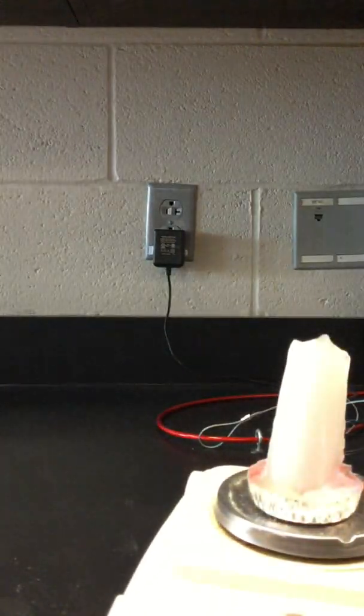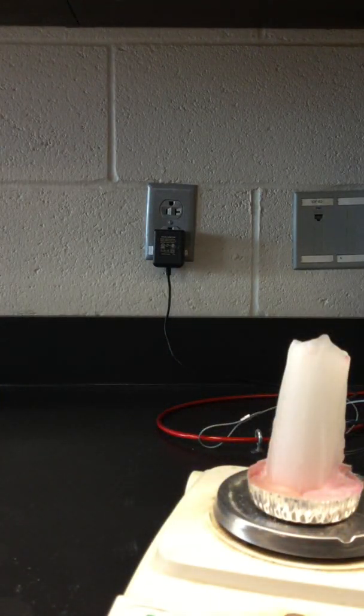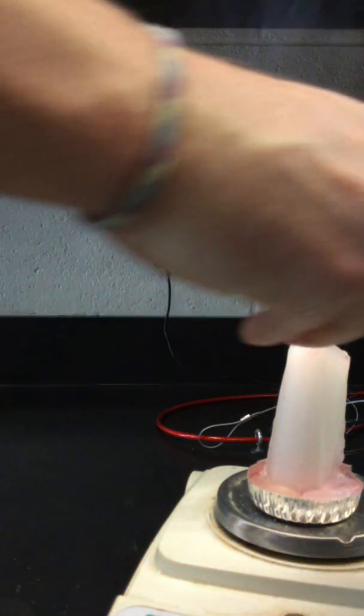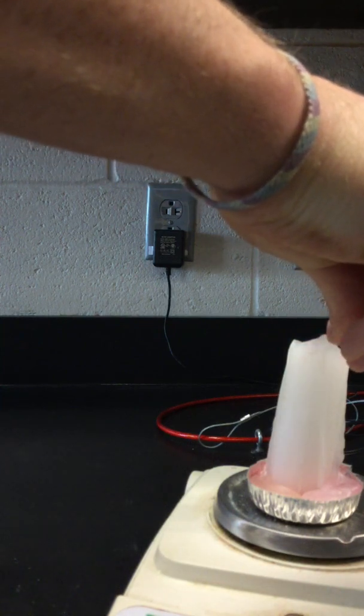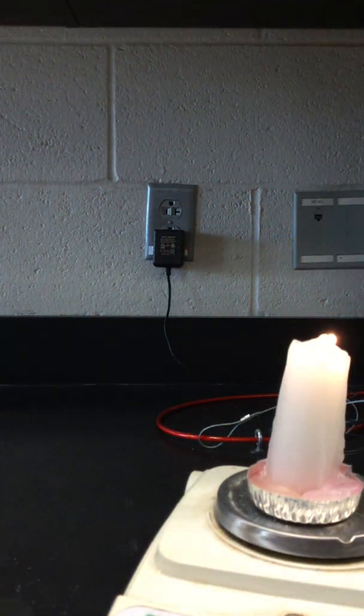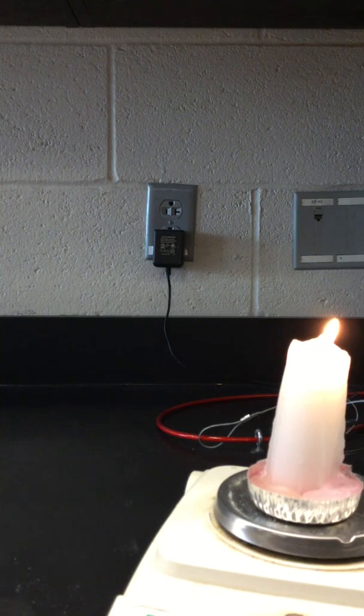So I'll let you guys sit tight for a second. We are going to light a match. I'm going to let this burn for a little while, and we're going to come back to it. All right, so my candle is lit. Let's come back and see what that mass looks like a little bit later on. While we wait for station 9 to burn, we're going to move on to station 10.